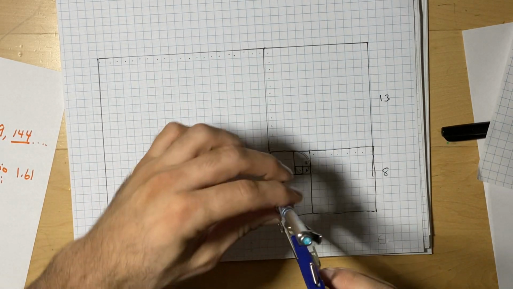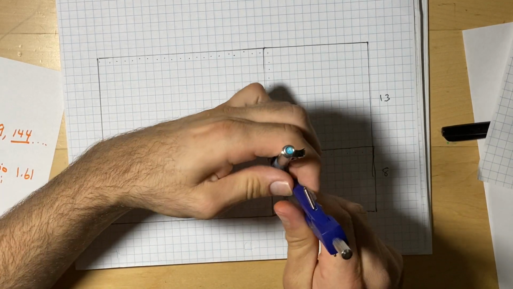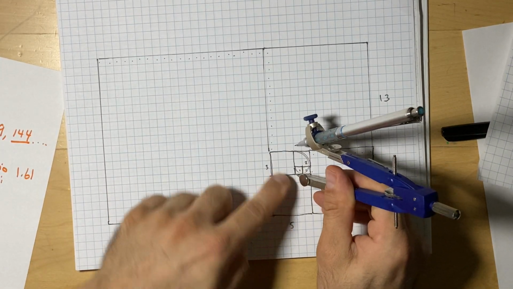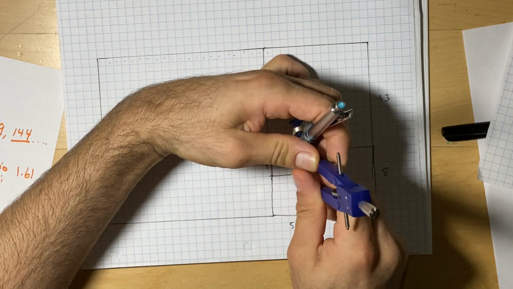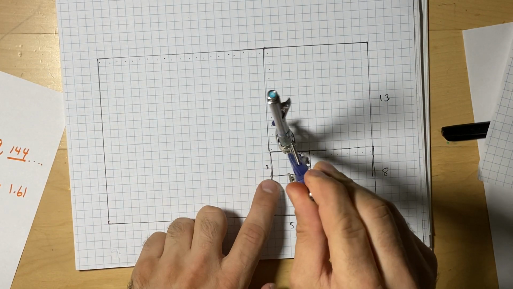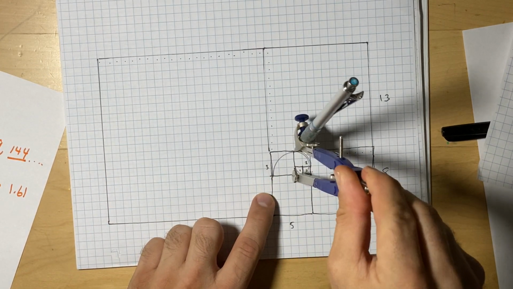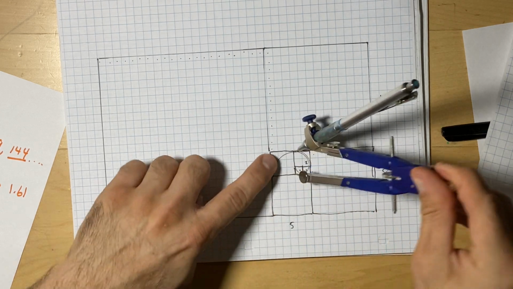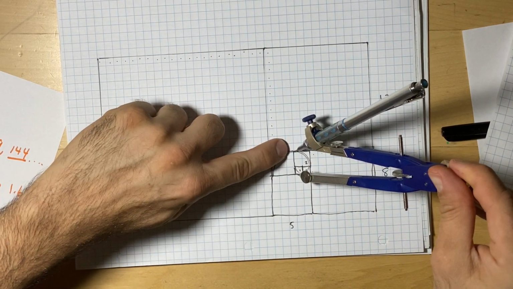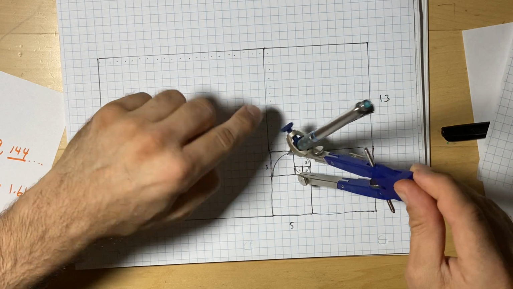Now I'm going to move it. I'm going to again position my point on one edge, and my pencil is going to be where I left off the drawing. I'm going to draw another quarter circle. Now my point is on the bottom, my pencil is on top.